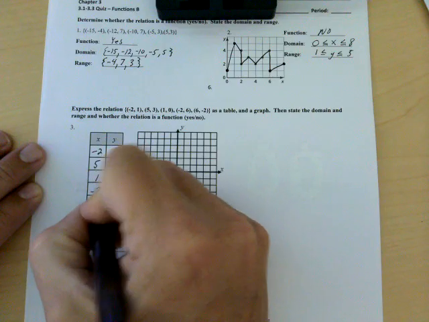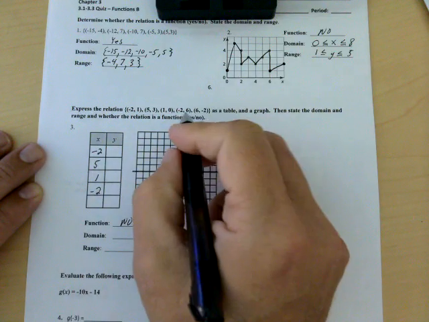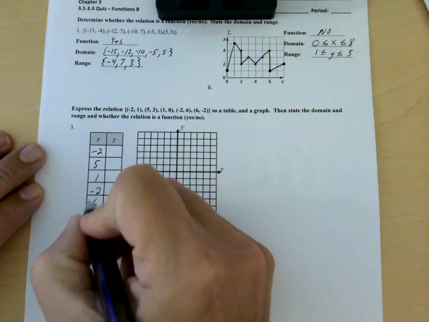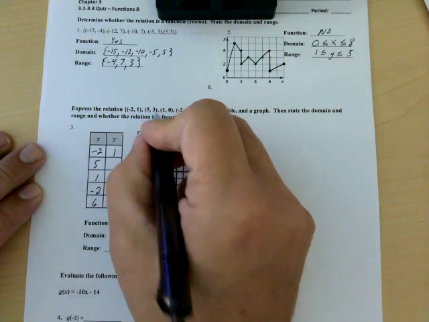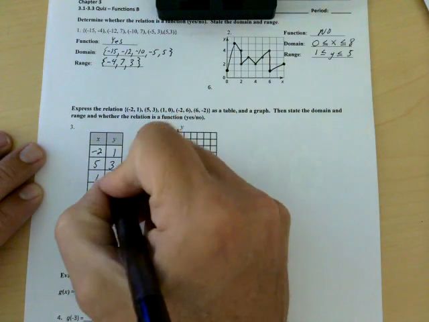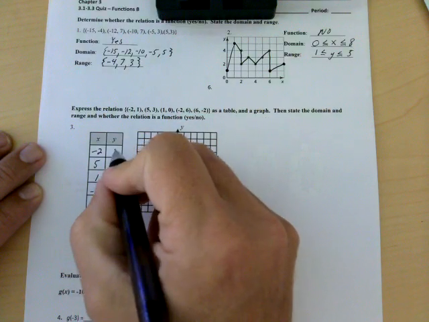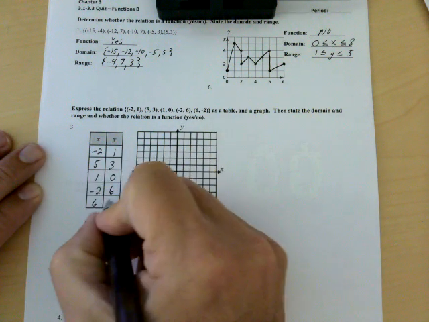So I'll have negative 2. This will tell me that it's not a function, since I'm listing negative 2 twice. So with negative 2, we have an outcome of 1. When we have an input of 5, we have an outcome of 3. 1 is 0. And then here's why it's not a function. Negative 2 has an outcome of 6 as well.